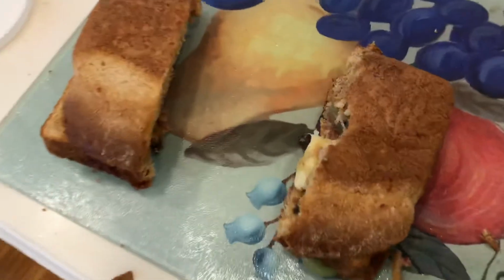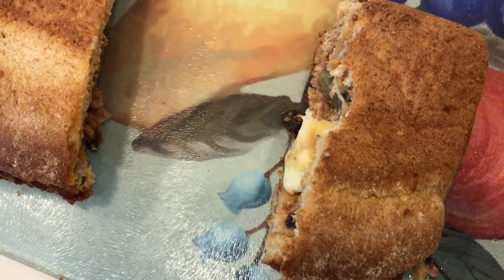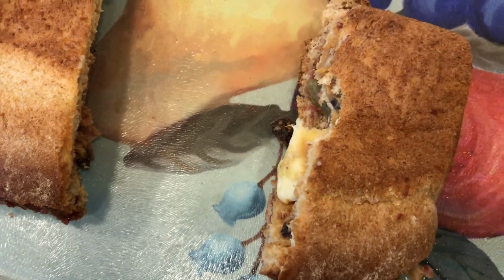Oh, that tastes disgusting. That tastes disgusting. Look at that earthquake or sinkhole.